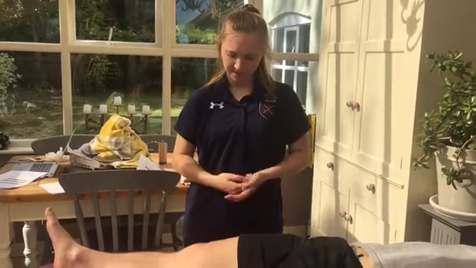Positive test, you would expect to see pain, excess fluid. Common injury is effusion on the knee. The next test we're going to do to check for any patellofemoral disorders is the Clark's line test.